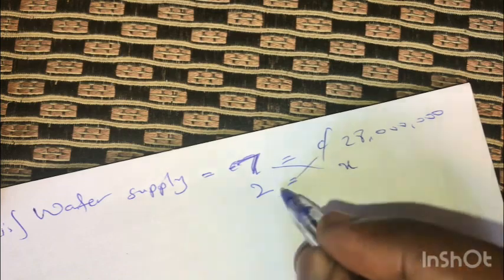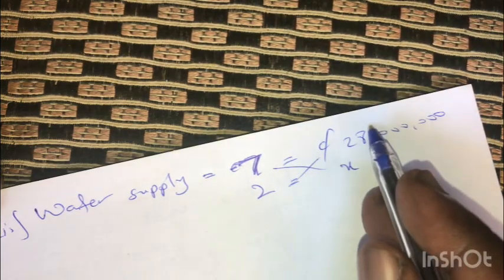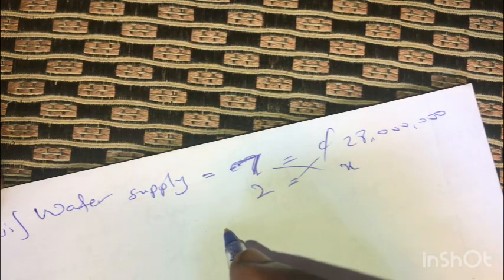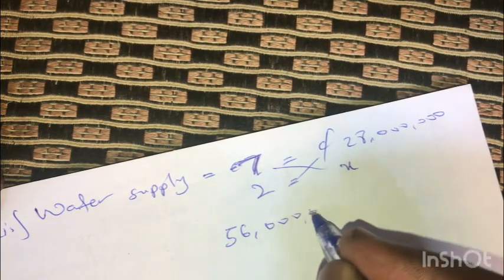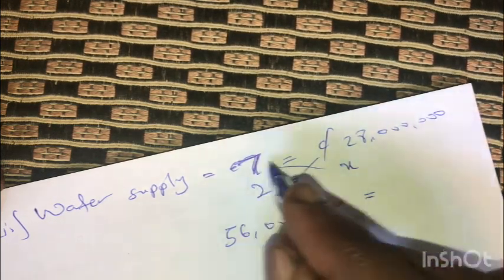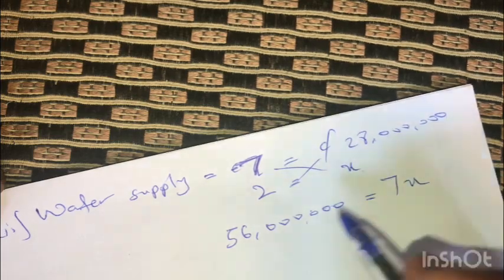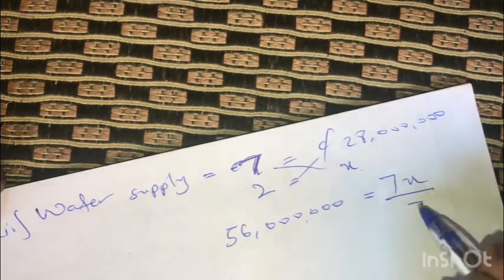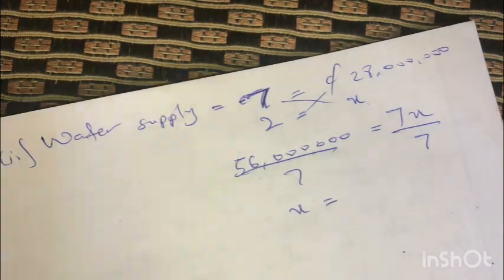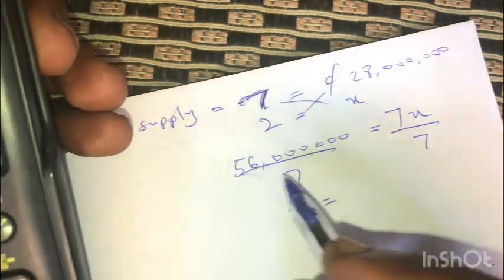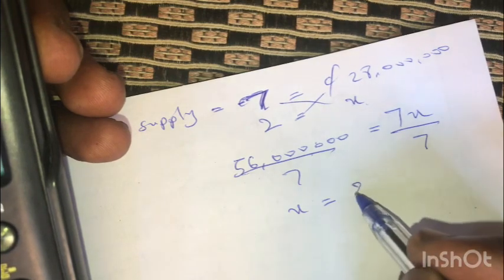There you cross multiply. 2 times 28 million will give you what? 56 million. Equal to 7 times x will give you 7x. So how do you find x here? Divide by 7 and divide by 7. x is going to give me, take your calculator here, 7 going to 56, I mean 8 times.